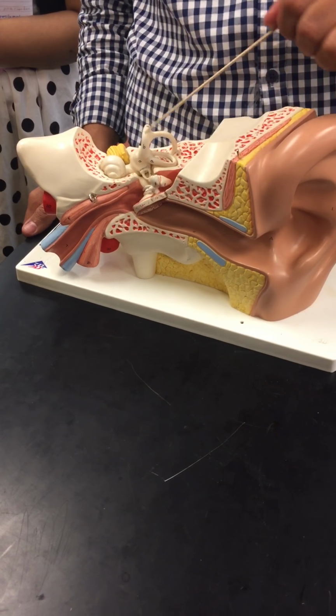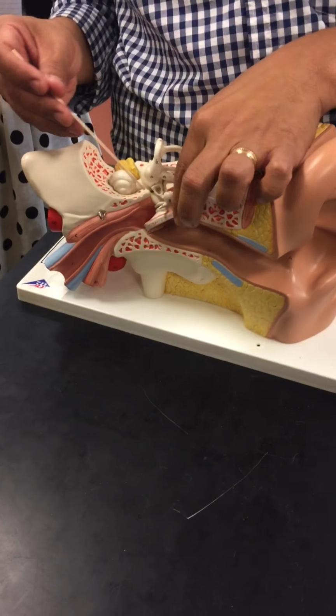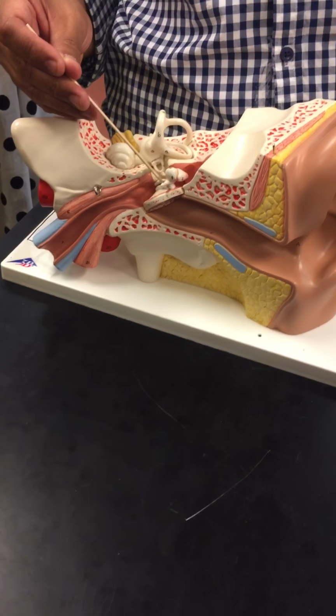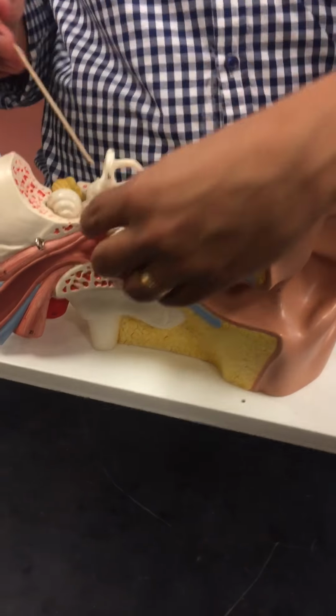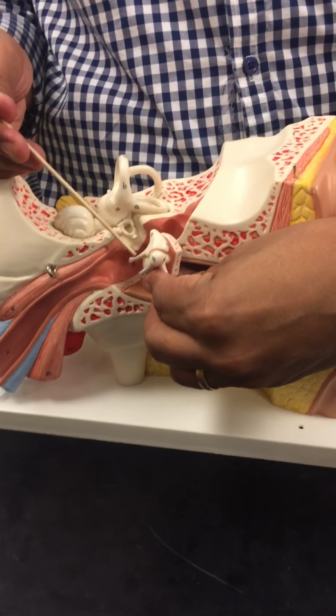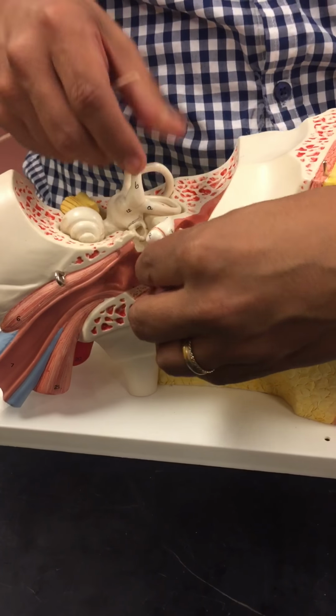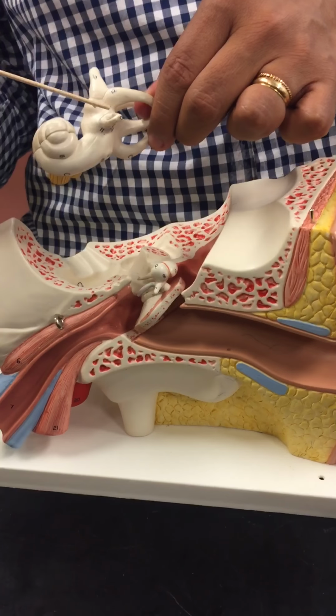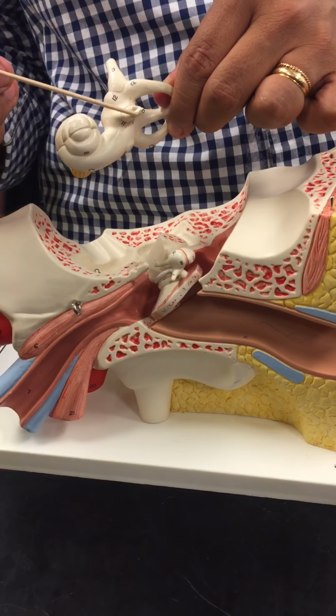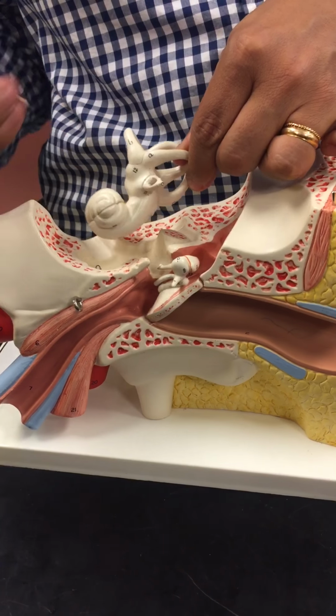Okay. Then in the middle ear we have the malleus, the incus, and the stapes. The stapes, which is connected on this other part of the model. These three bones are called the ossicles.